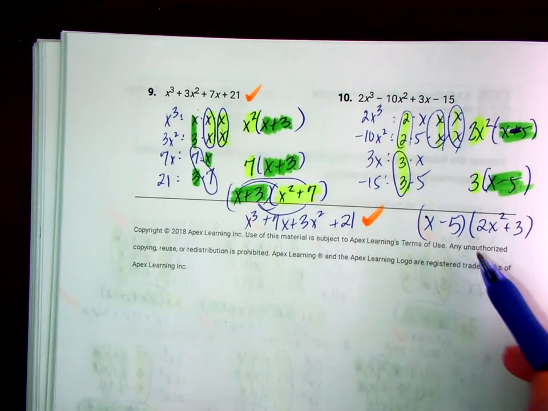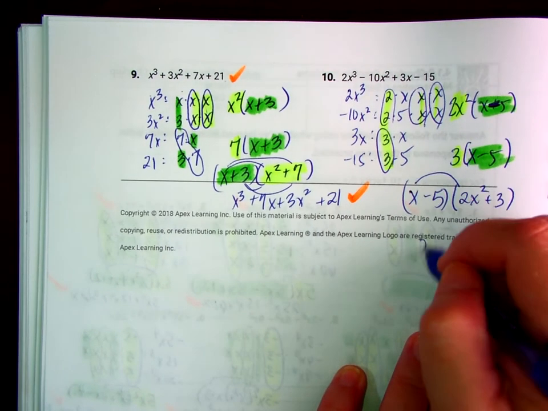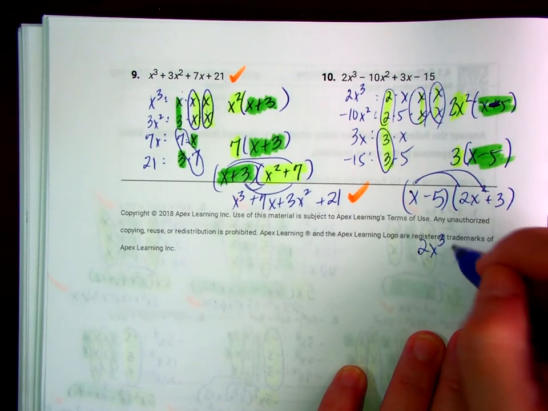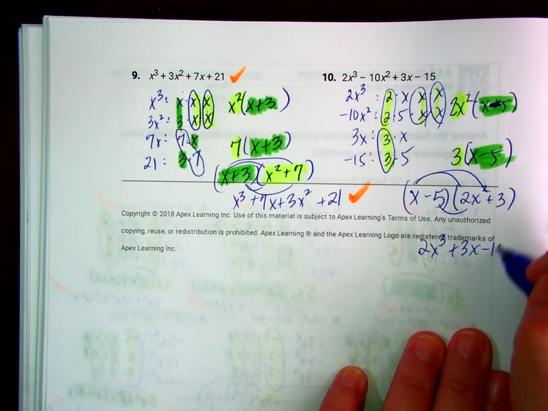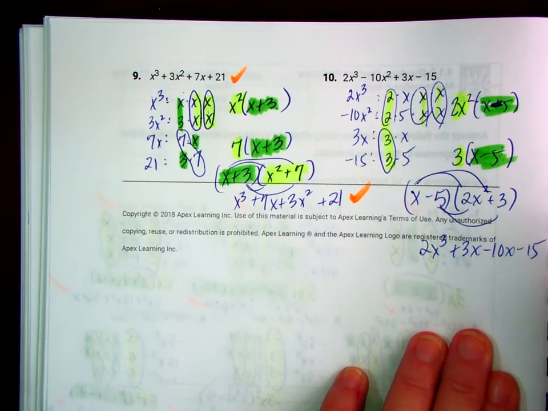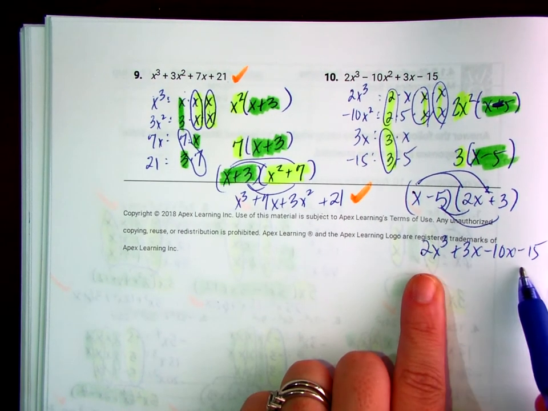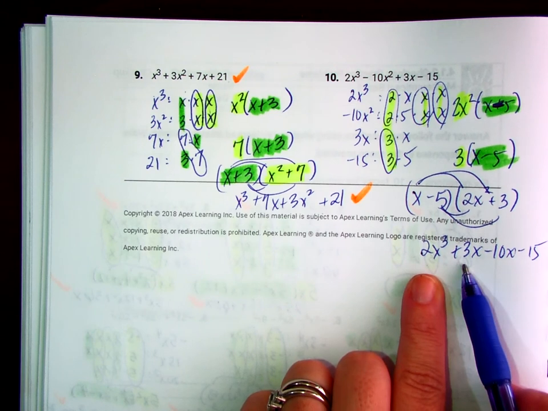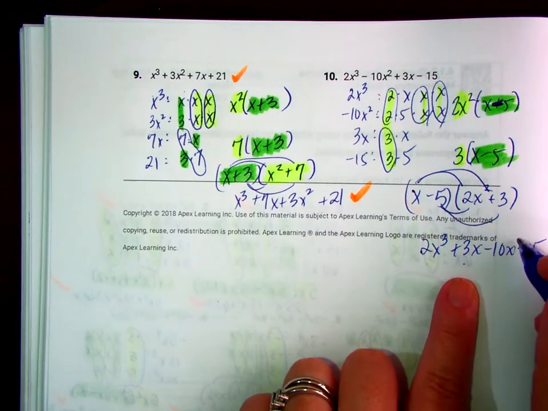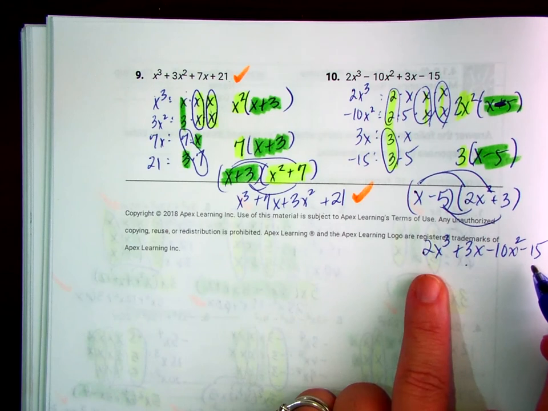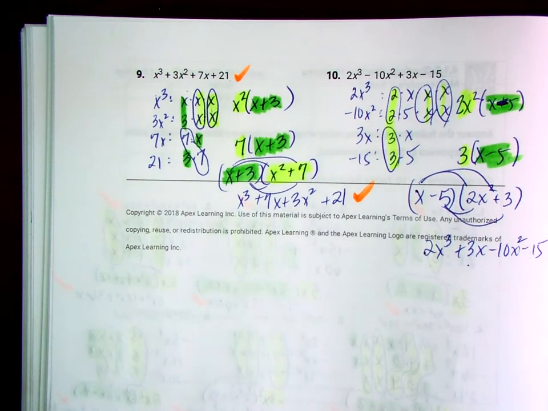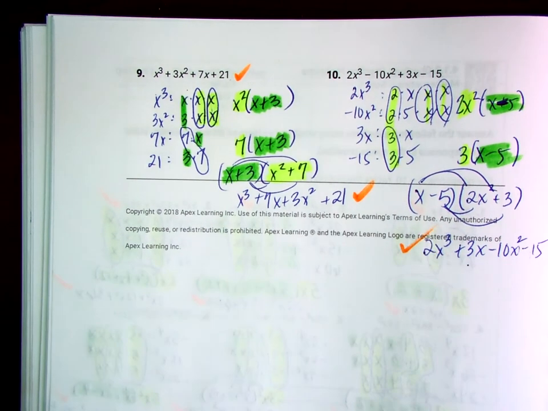If you're not sure on the signs, you can FOIL. And then I go back up to the beginning and double check, plus 3x. Oops, forgot a little squared right there. And then minus 15 and 2x to the third. This looks exactly like my original. Check. So we're good to go.